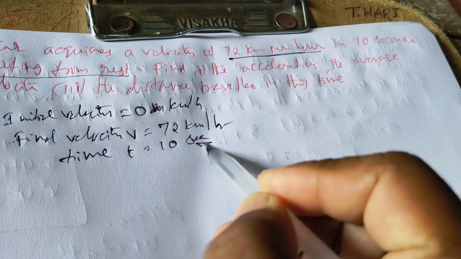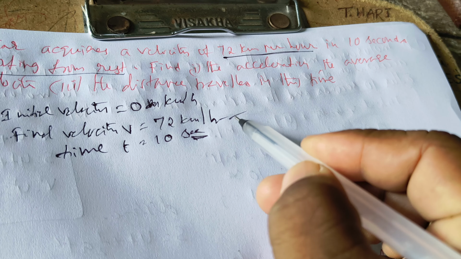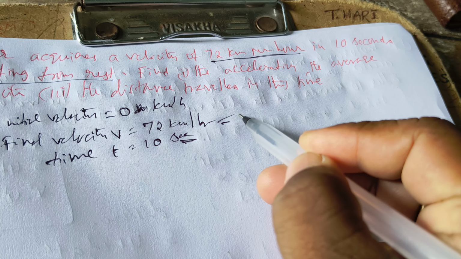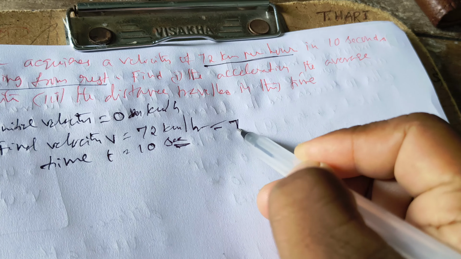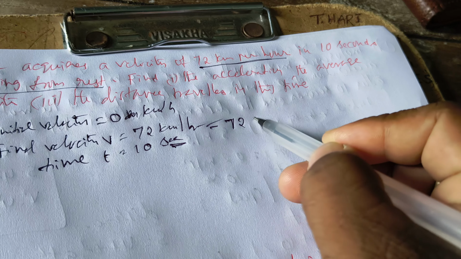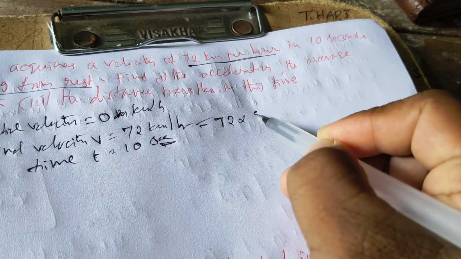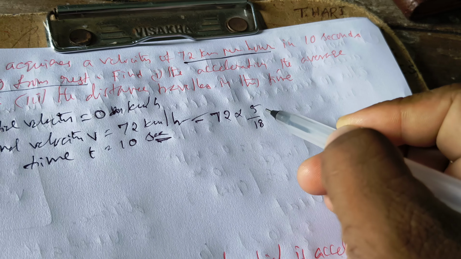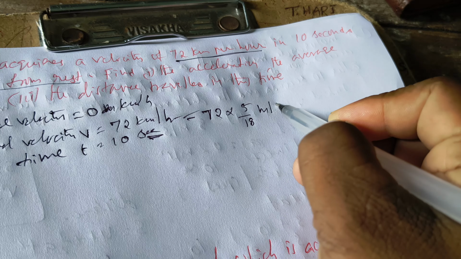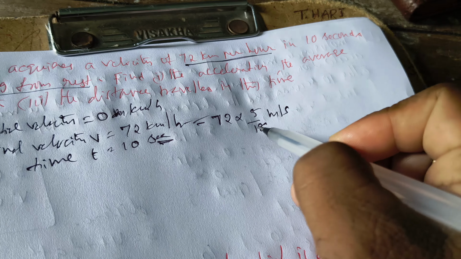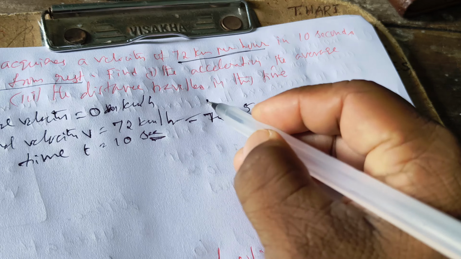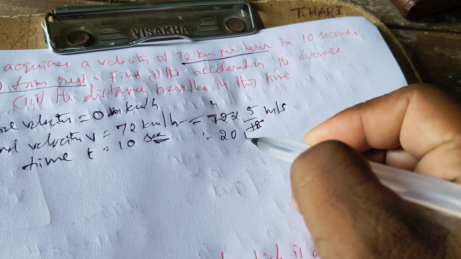But this is the small unit, this is a big unit, so we need to convert this into meter per second. How do we convert to meter per second? So 72 kilometer per hour can be multiplied with 5 by 18, then we get meter by second. So 18 fours are 72, 18 into 4 is 72, that equals 20 meter by second.